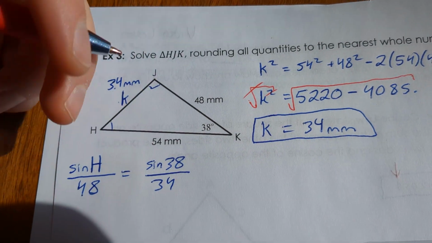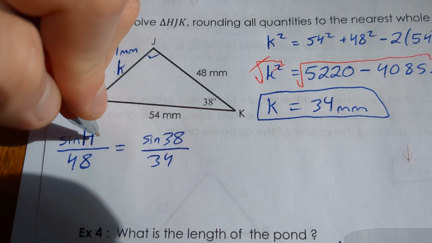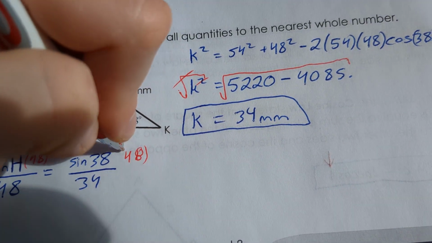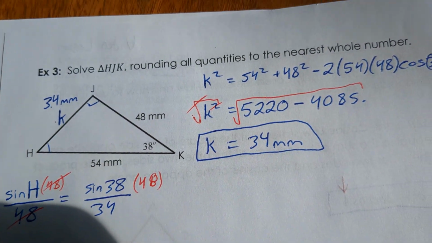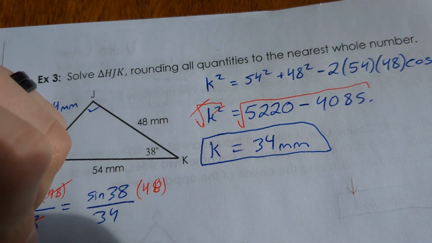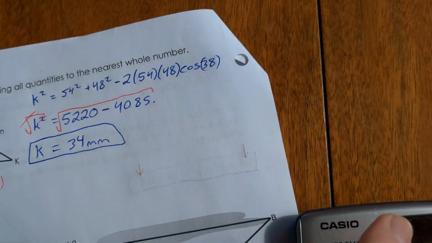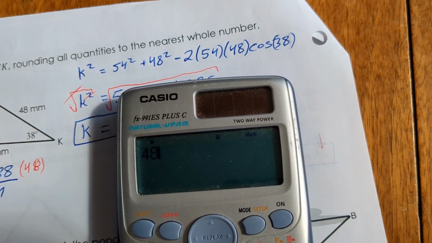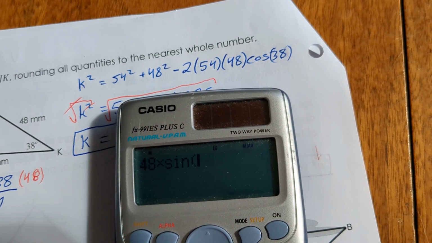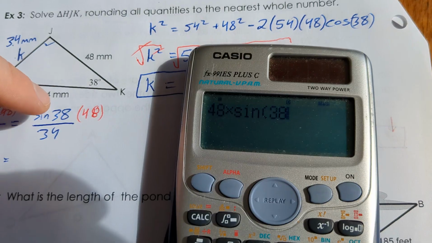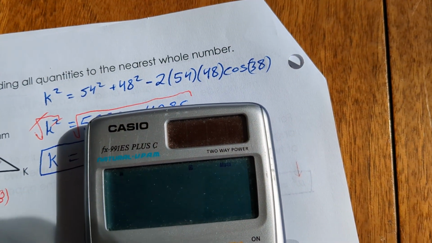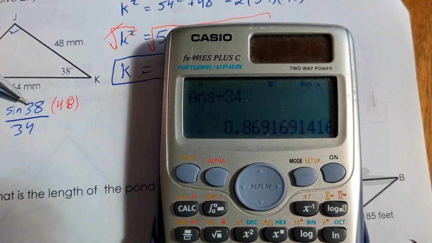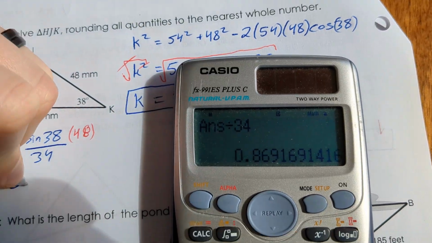Okay. So to get rid of this 48 and get H by itself here, we need to multiply both sides by 48. Okay, these cancel. We're left with sine H equals whatever this is. And again, if you remember from yesterday's lesson, I'm going to multiply 48 by sine 38, just so we don't accidentally multiply 38 and 48. Okay. And then divide that by 34. We should expect a decimal here. If you're writing it down, always leave 4 decimal places.